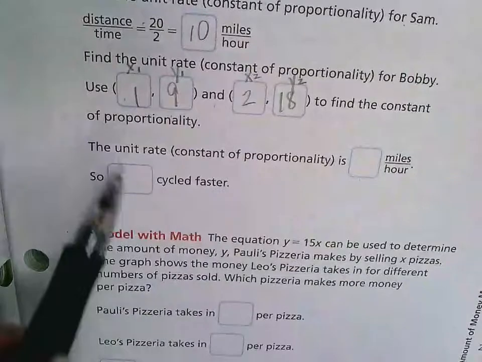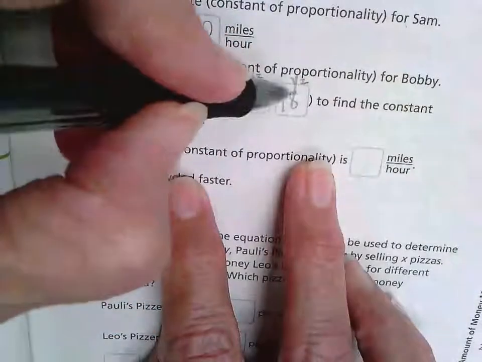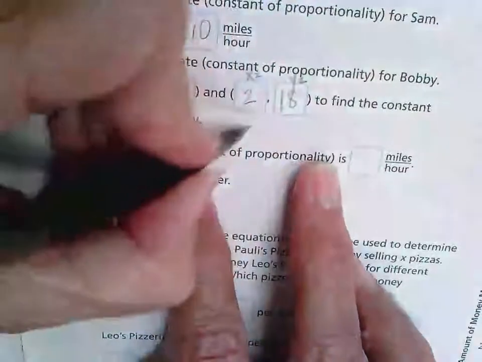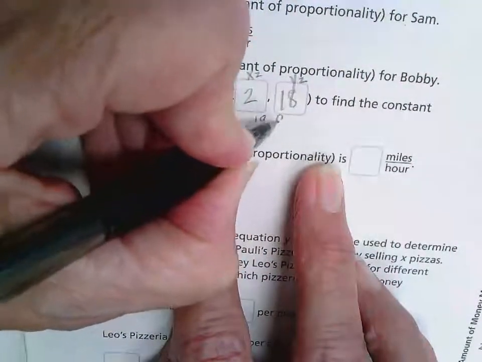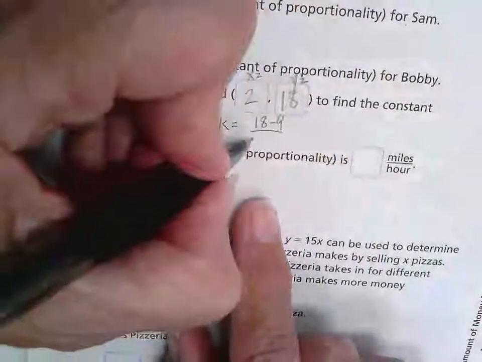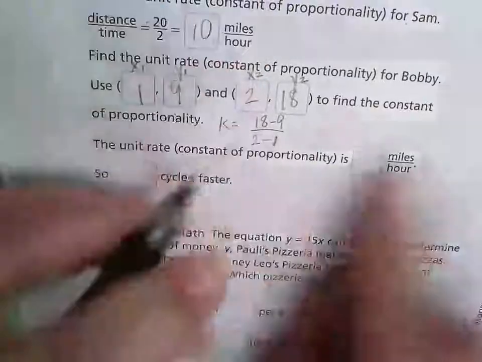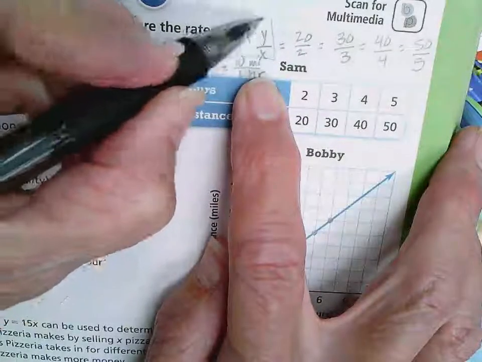And what I'm going to do then is I'm going to subtract my y values, 18 minus 9. So k is going to be equal to 18 minus 9 over my x values, which is 2 over 1. And again, I'm keeping that consistent with this.